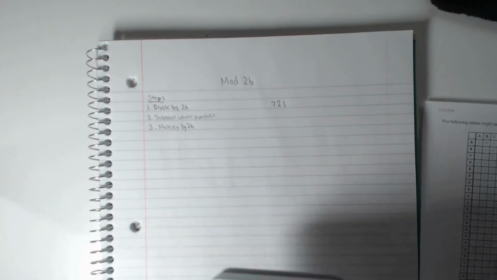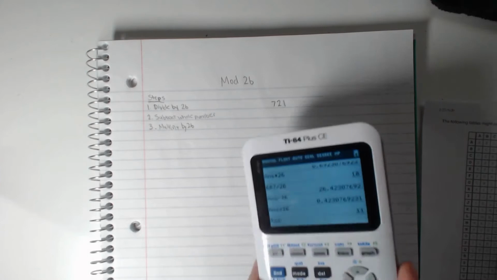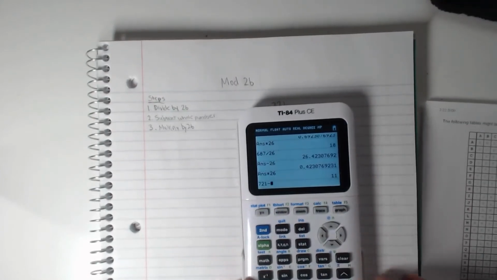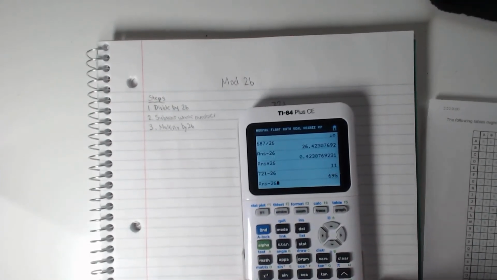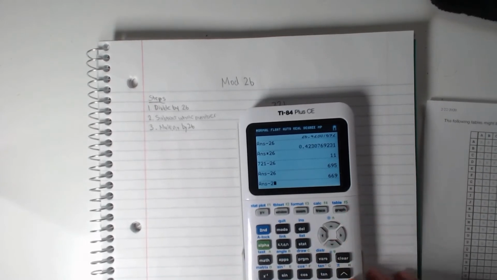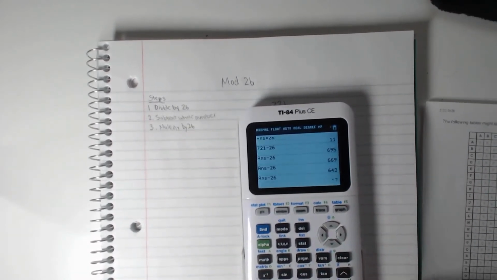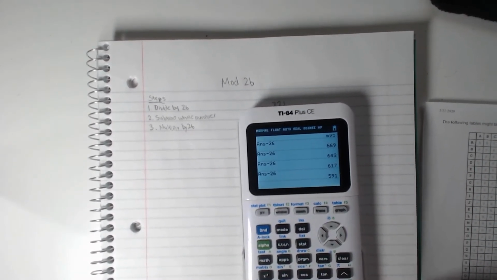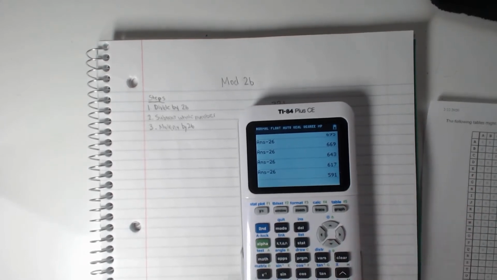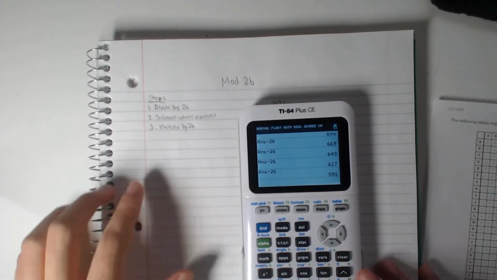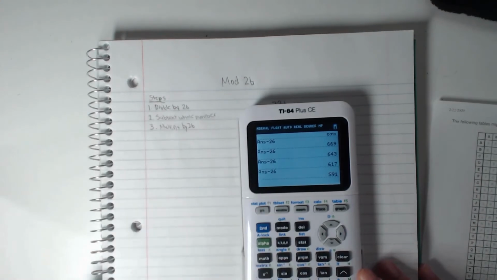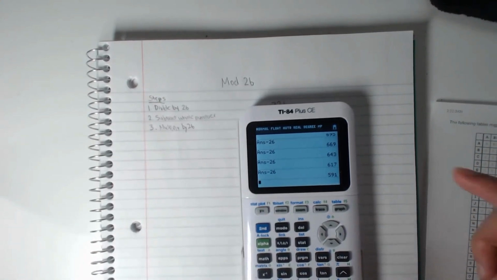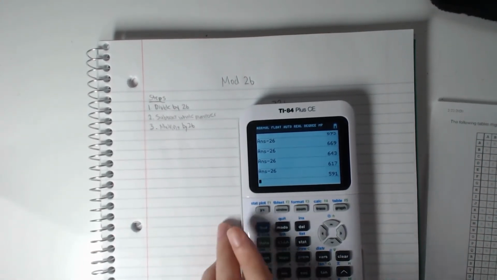One way is to just subtract 26 from 721. So we're going to keep doing negative 26, just keep going, and you're going to keep on doing that until you reach a number between 0 and 25. I'm not going to do that. It's going to take forever. And that's exactly why we do these steps over here. It's a much shorter process than simply subtracting 26 every single time.